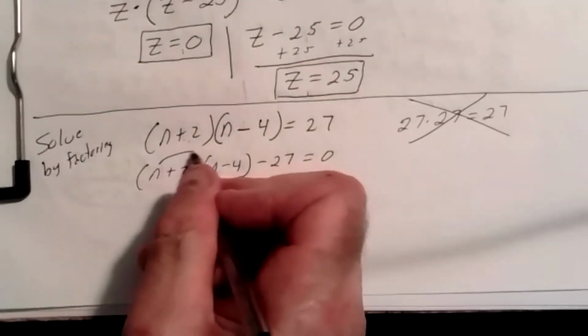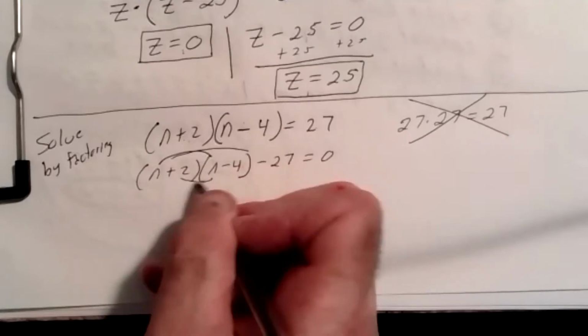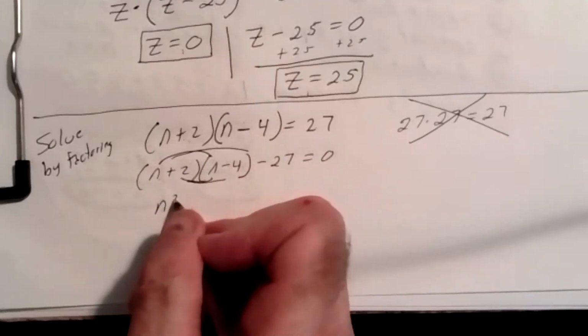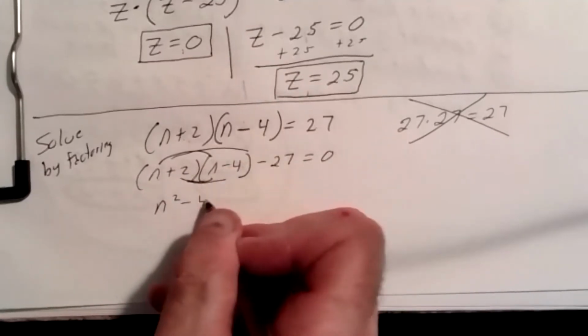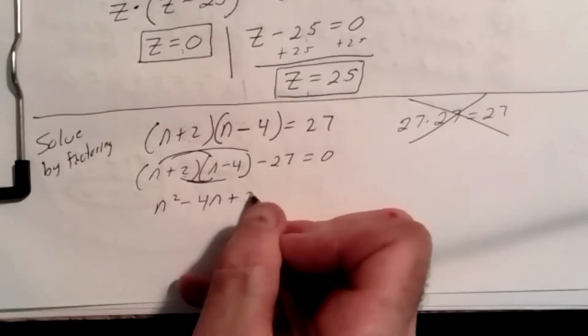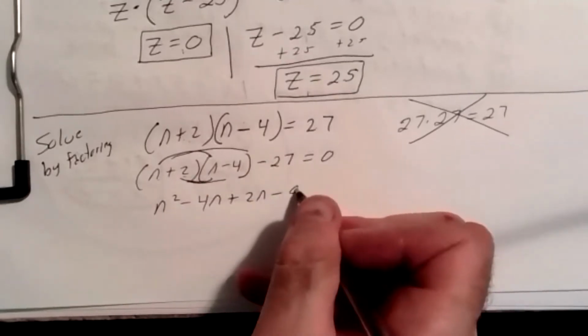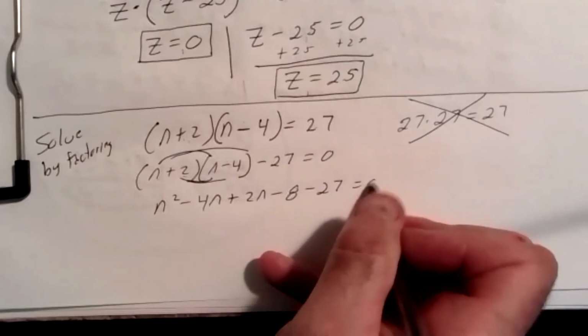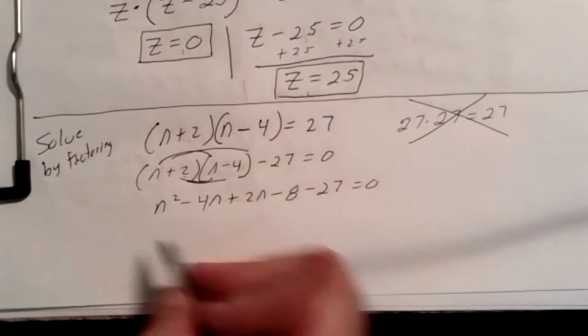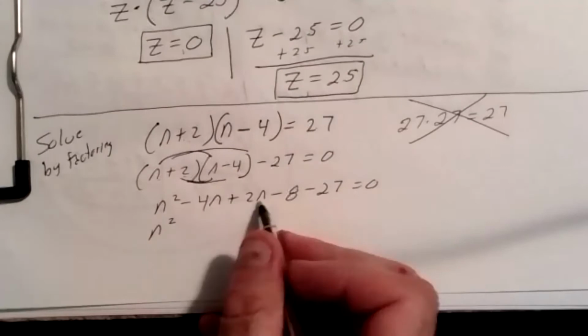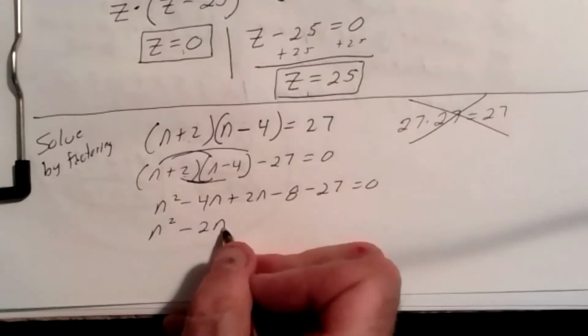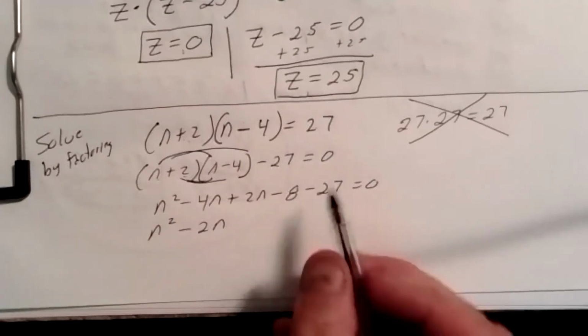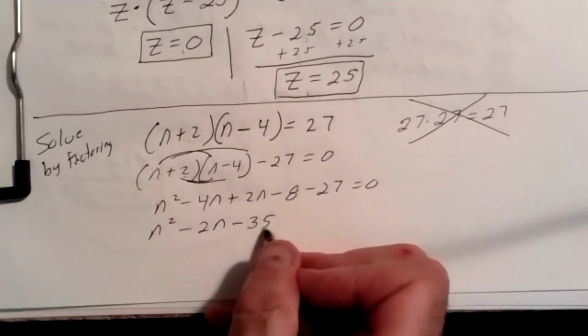Now we've got to FOIL this out. We don't have any choice. So we've got n times n is n squared, n times negative 4 is negative 4n, 2 times n is 2n, 2 times negative 4 is negative 8. Simplifying the left side by combining like terms, we get n squared, negative 4n plus 2n is minus 2n. Negative 8 minus 27 is negative 35.